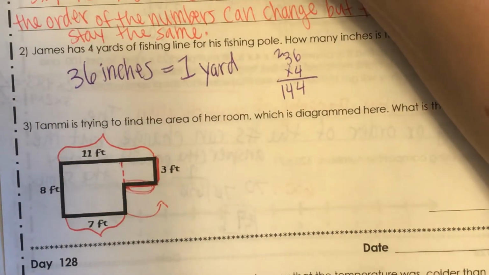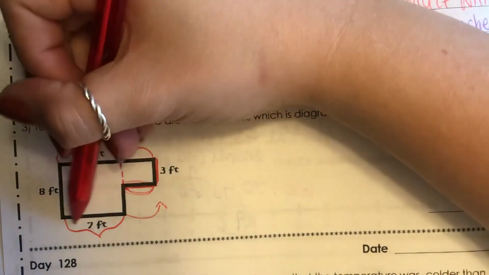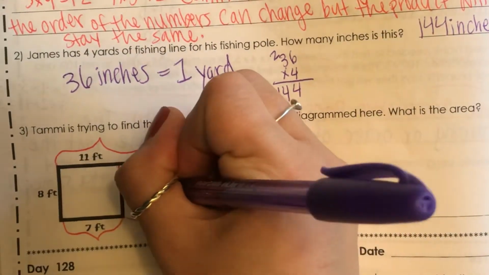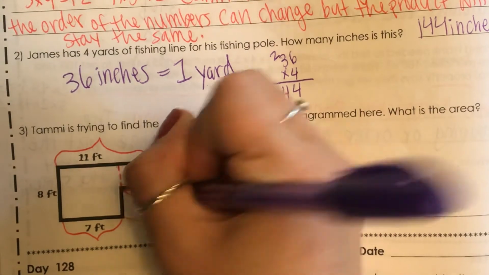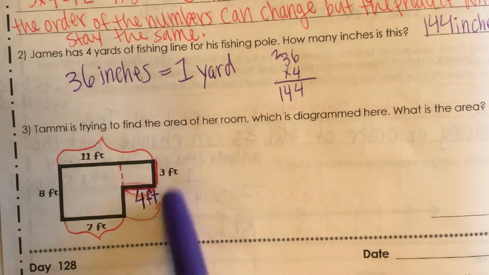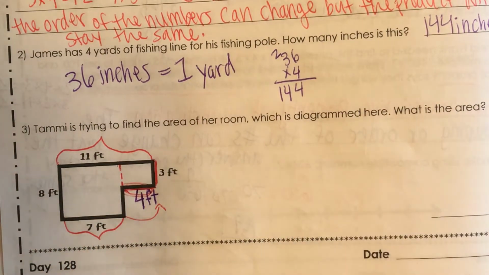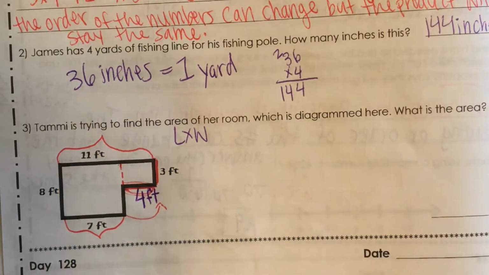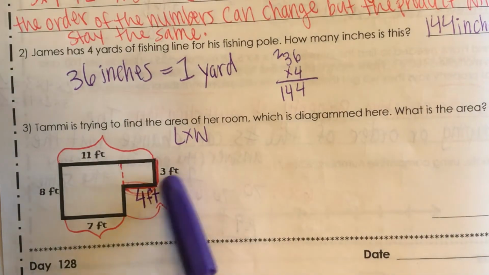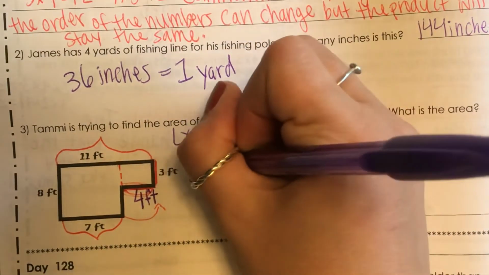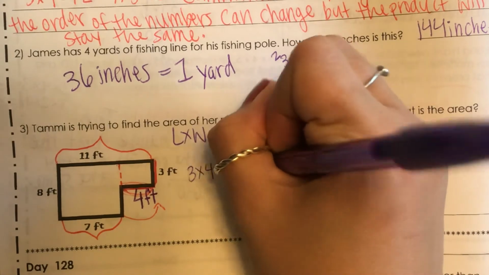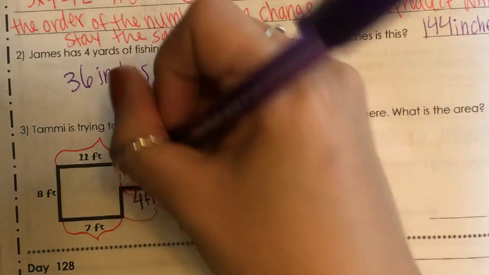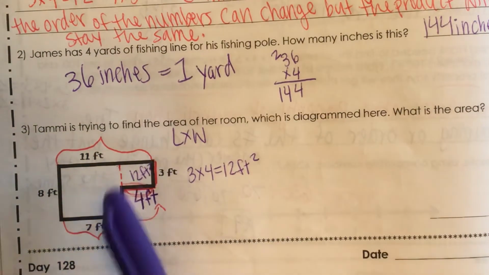Do you guys see that there? So if I do 11 minus 7, I'm going to get 4, and I'll know that this missing length over here is 4 feet. Now it's really easy for me to find the area of this rectangle, because I just use length times width. So the length times width is 3 times 4, which is 12 feet squared, because we're working with area. So this small area is 12 feet squared.